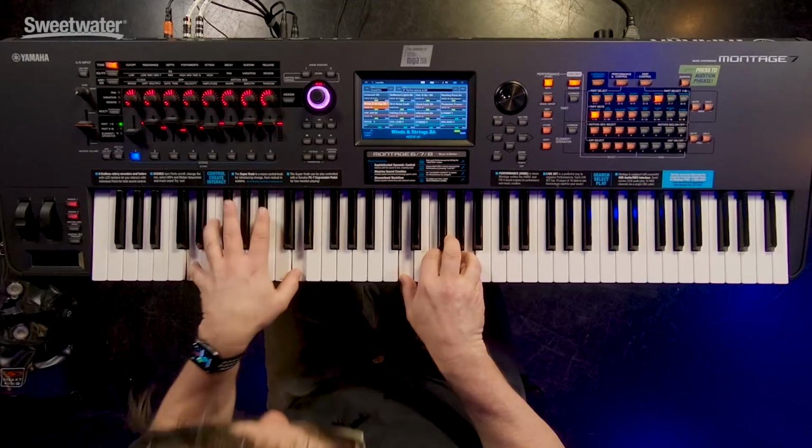So there you have it, some of the Motif XF performances playing through Montage. But now let's do something with those performances, add some stuff, montagify them. So let's check out this one called Winds and Strings. I used to use this all the time in the Motif XF to show some of the orchestral sounds, and they sound even better coming through Montage.